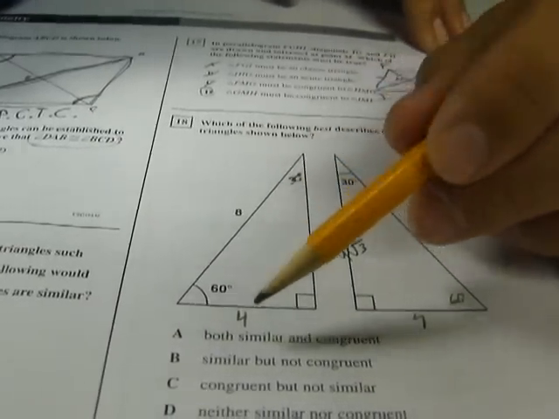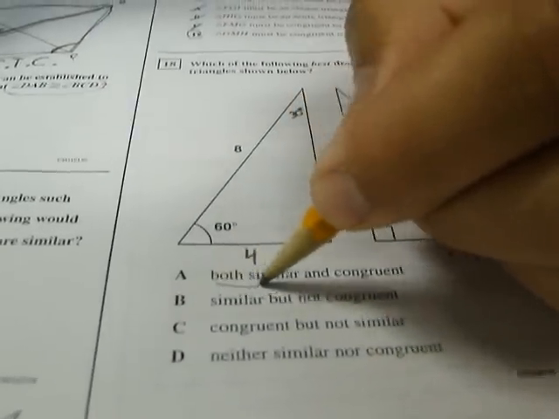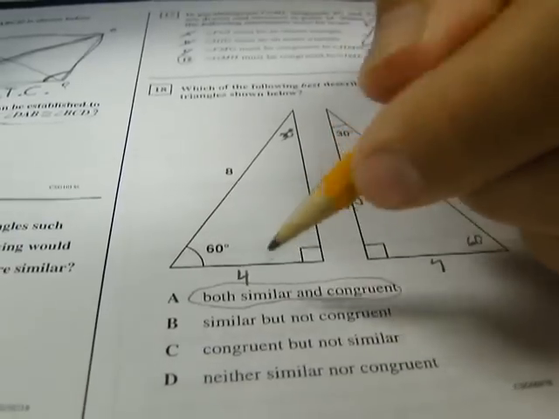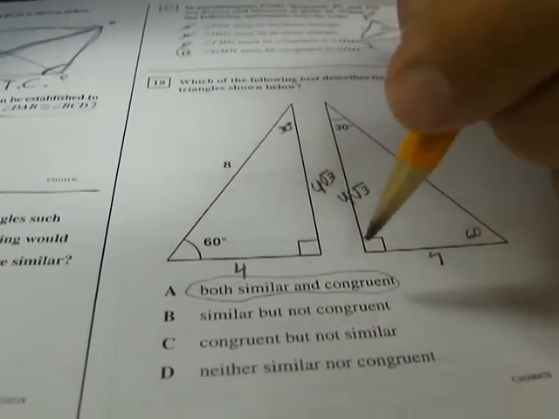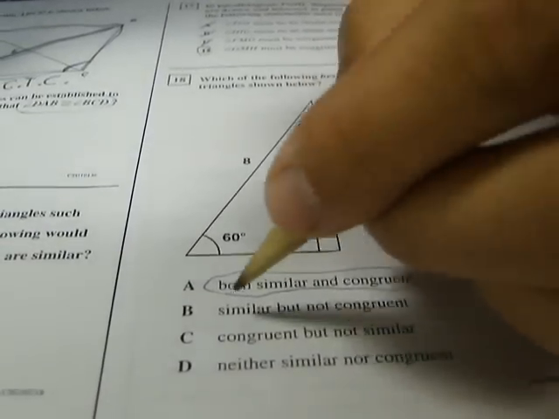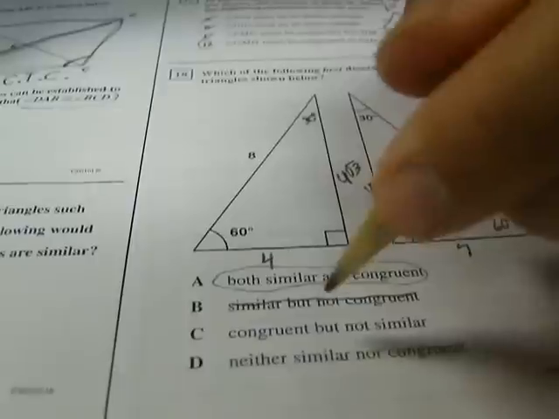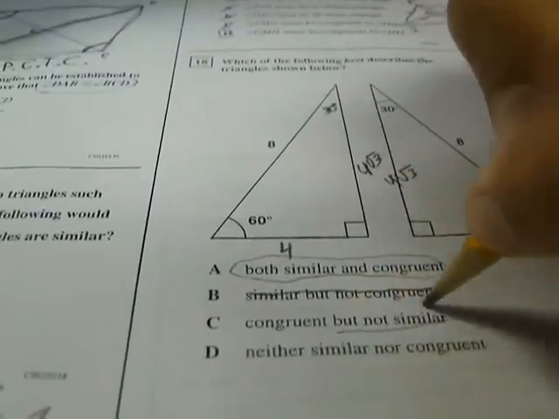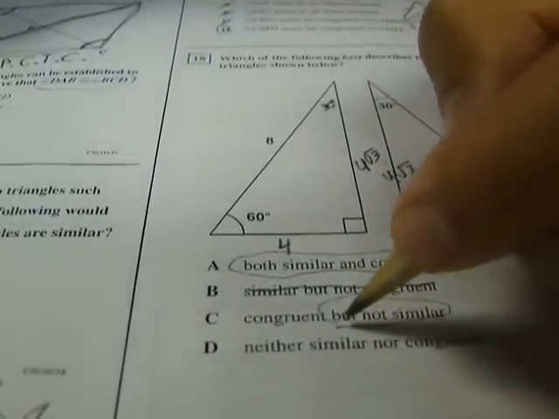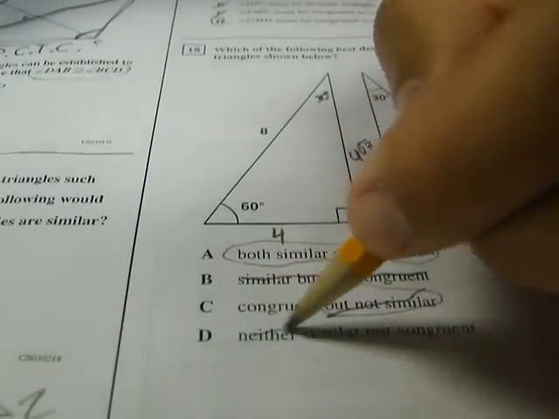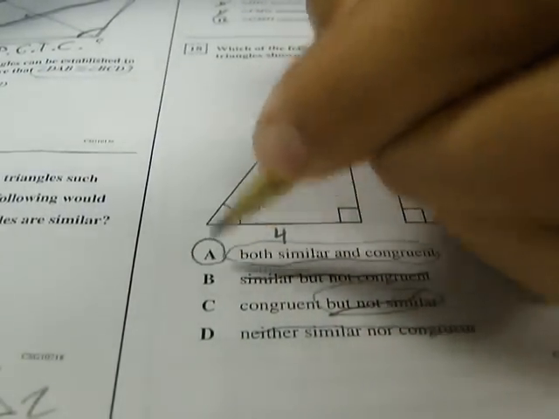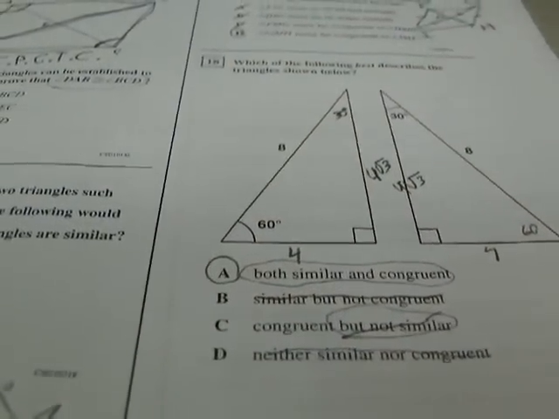So, are they both similar and congruent? I think that's acceptable. After all, they're similar by angle, so that works. Similar but not congruent doesn't make any sense because they're definitely congruent. Congruent but not similar, that's just not possible. If they're congruent, they are inherently similar. And neither similar nor congruent, obviously nonsense. The only answer that makes any sense here is A.